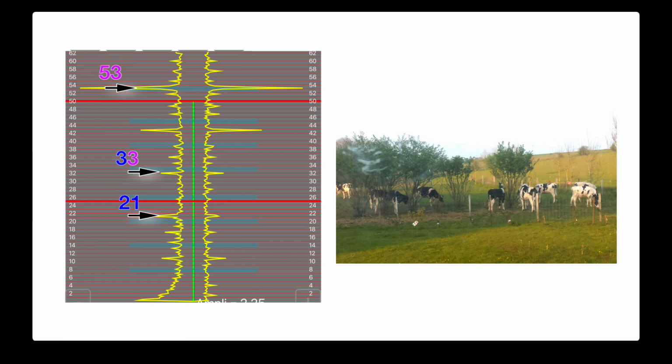In my gardens, all around my gardens there are cows. And a cow is a very heavy person, so the field coming out from the cow is quite strong. I stand about 5-6 meters away from the cows, and I place the transducer on the floor, and I'm measuring. And again, 21, 33, 53. Happy cows. They're emerging from cows, and they're outstanding in their field.